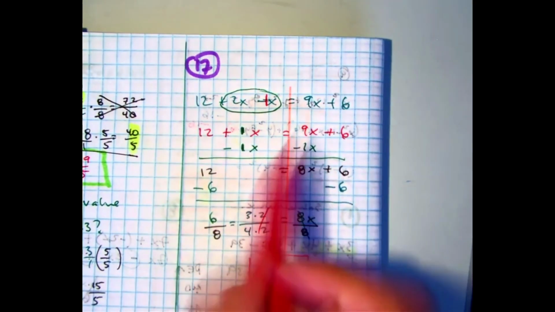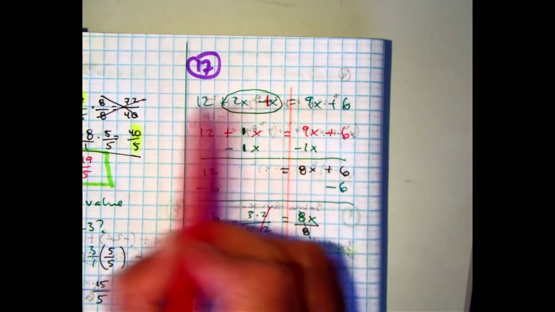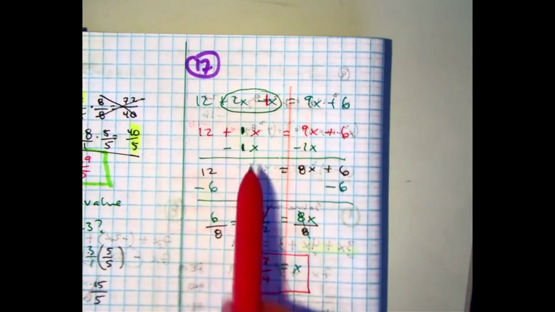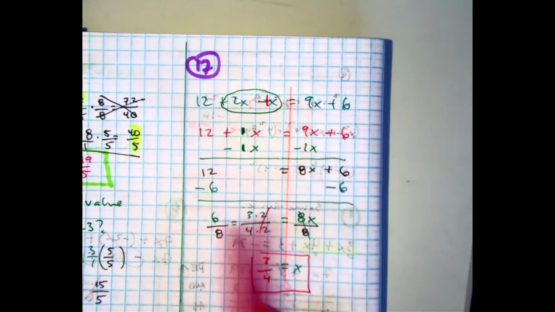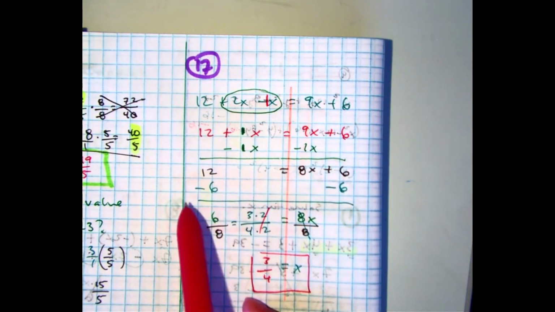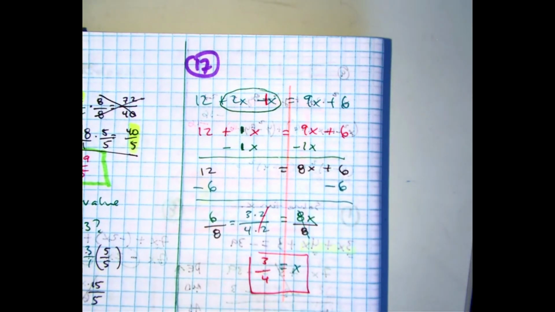So big idea, simplify on one side if you can. We're trying to get the like terms together. So the x's are together, the constants or just the numbers together. When you go across the line, you do opposites or inverses.